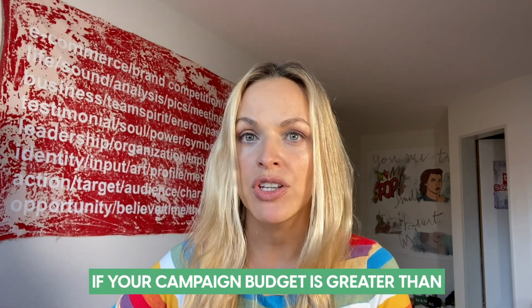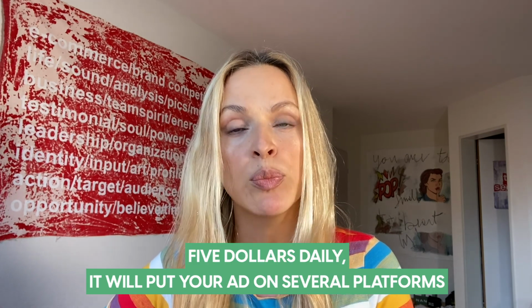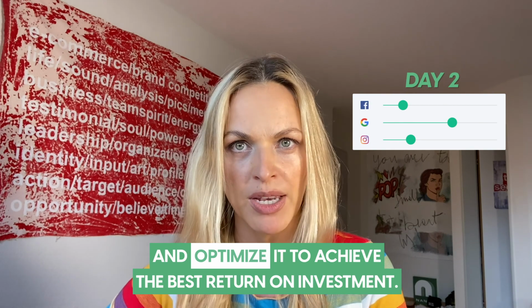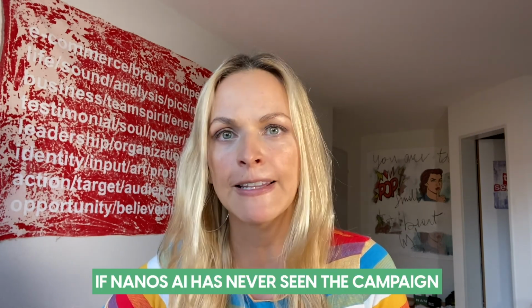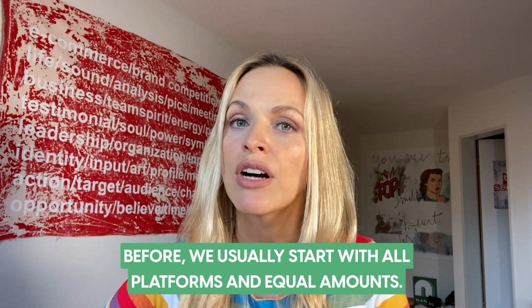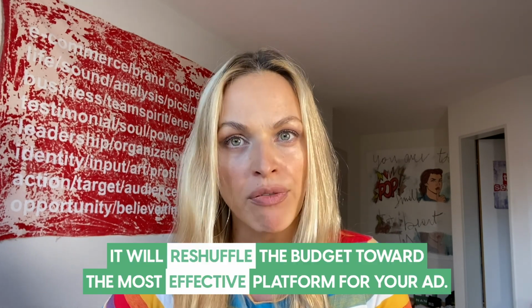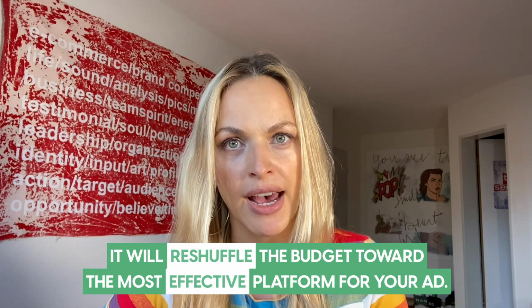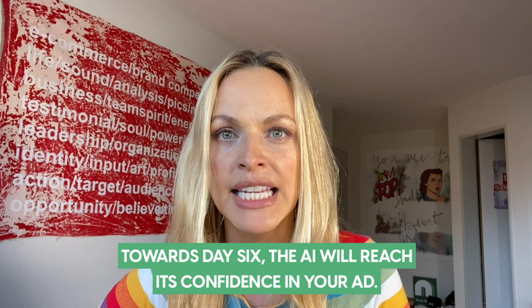If your campaign budget is greater than $5 daily, it will put your ad on several platforms and optimize it to achieve the best return on investment. If Nanos AI has never seen the campaign before, we usually start with all platforms and equal amounts. Starting from day 2, it will reshuffle the budgets toward the most effective platform for your ad. Towards day 6, the AI will reach its confidence in your ad.